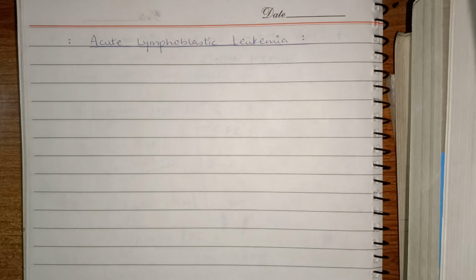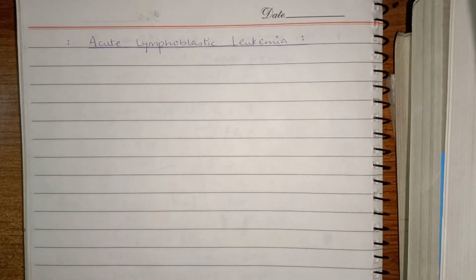In the acute, it can be of two types. It can be acute lymphoblastic leukemia and acute myeloid leukemia. We are not going to discuss acute myeloid leukemia. We will basically keep it for another video. In this lecture we will discuss acute lymphoblastic leukemia.